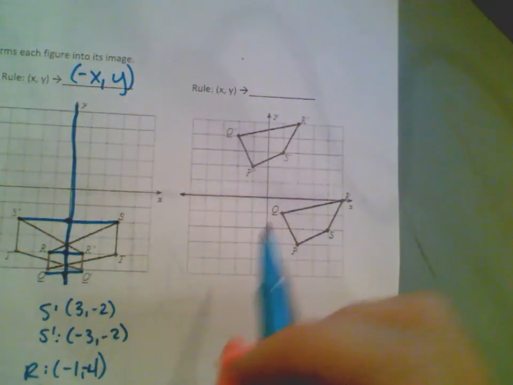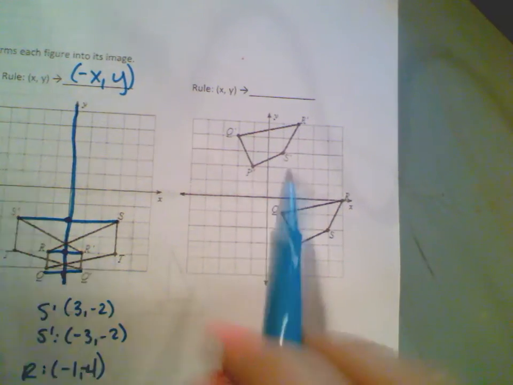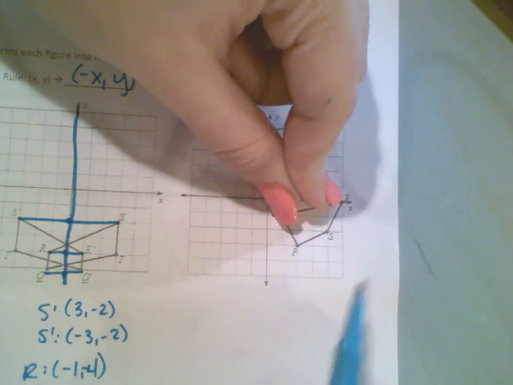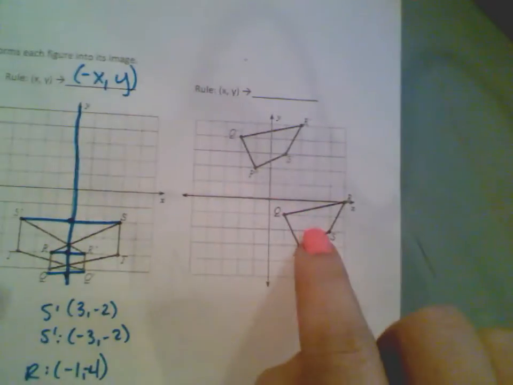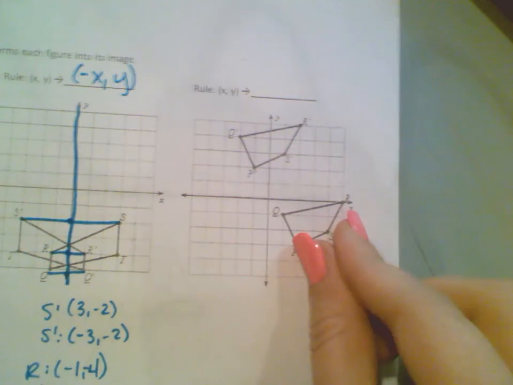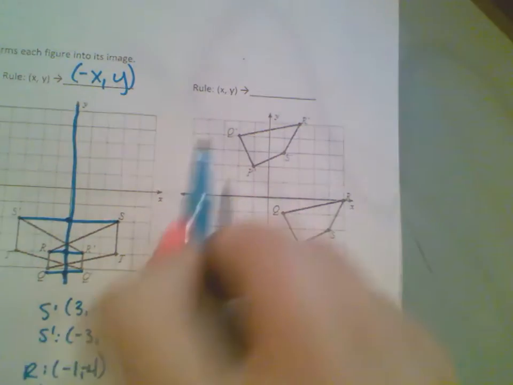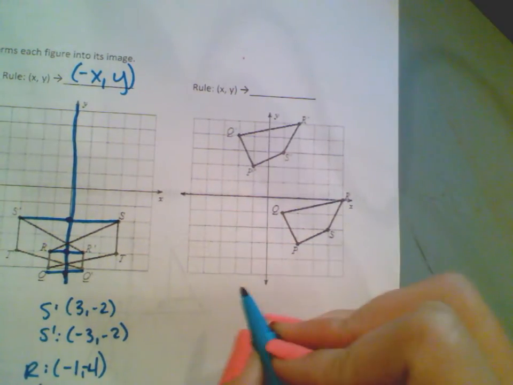For this one here, I can see that if I were to take my shape and just push it down, I would get this. Oh, I'm sorry, I messed up. This is the pre-image, this is the image. So really I would need to push it up, not down. It was hard to see the primes. Make sure that you look for those primes.